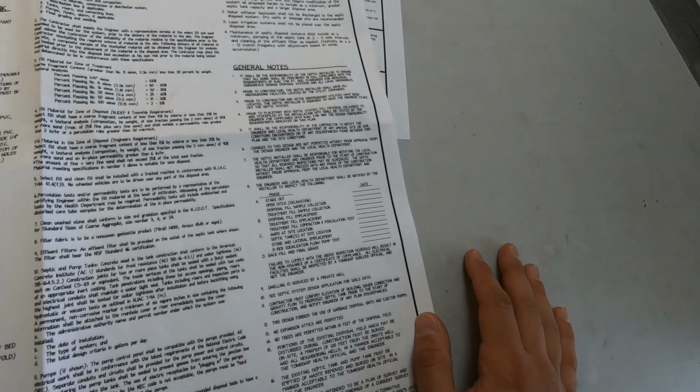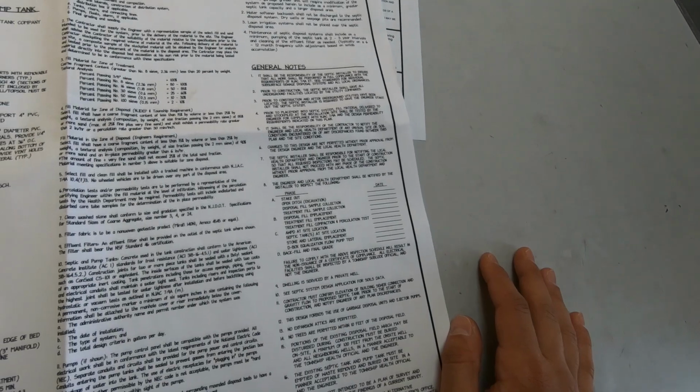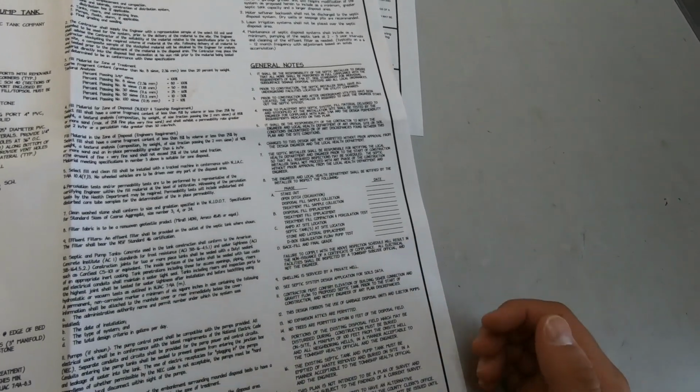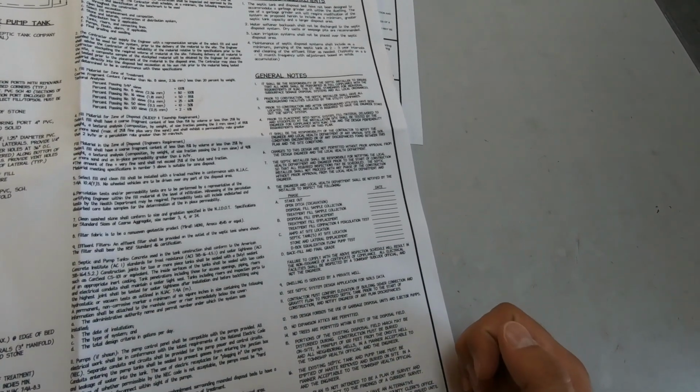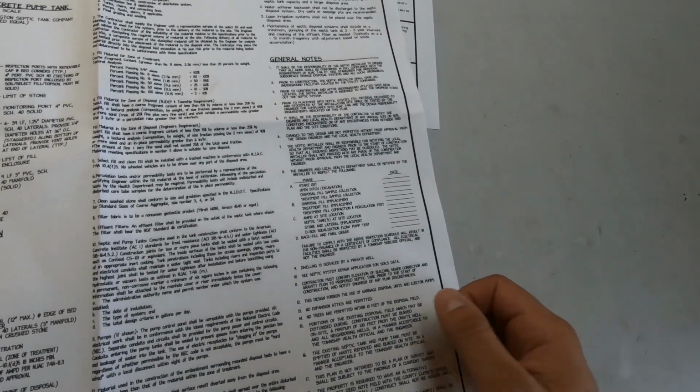You just have to check the town administrative code or check with the health department to see what they want. But a lot of towns will accept the lab test, the two permeameter test in the lab, as a permeability test that's acceptable.